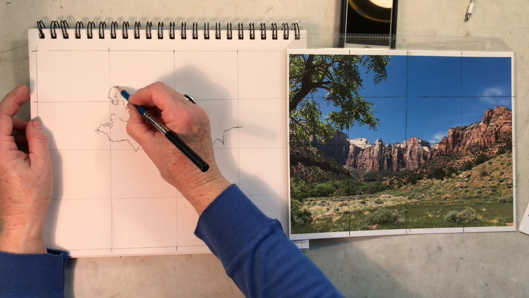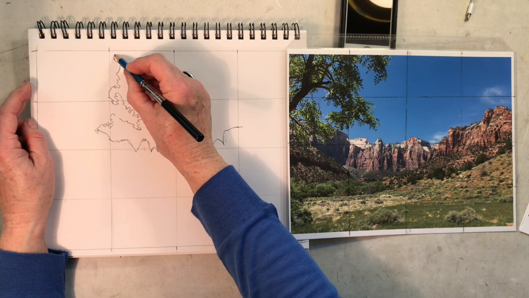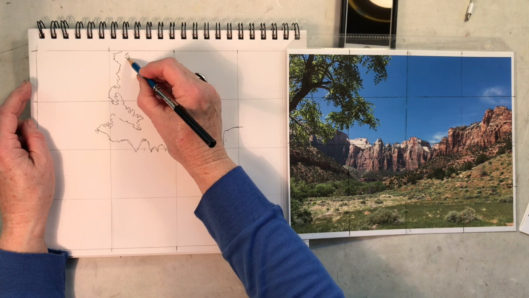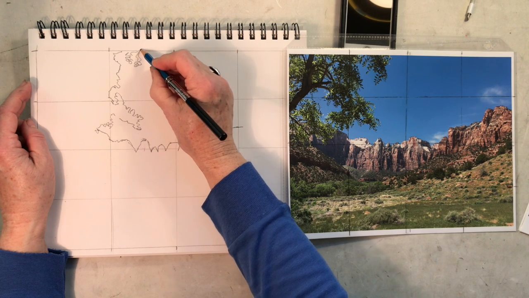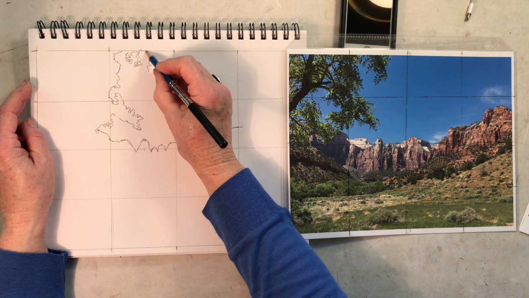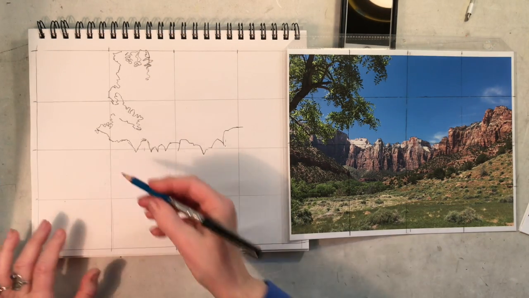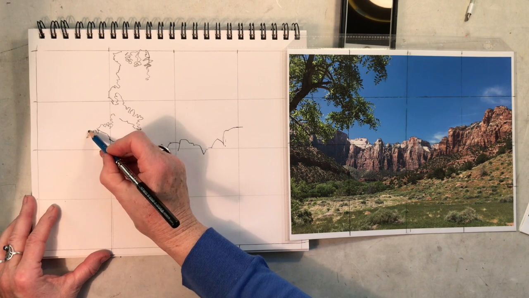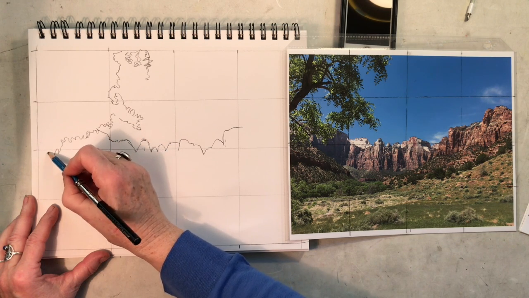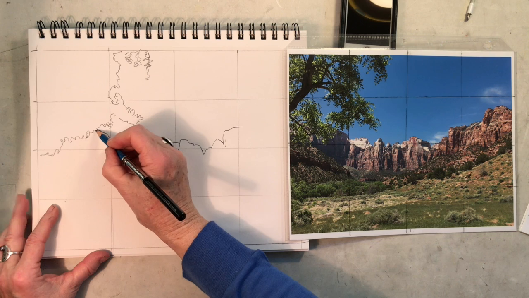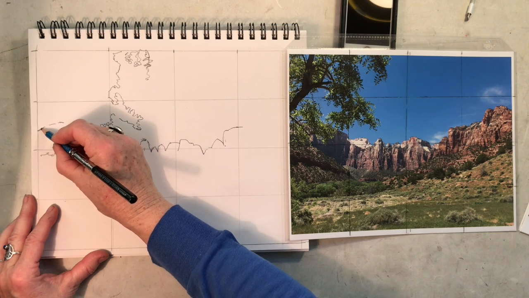I could spend hours being very, very detailed here, but I don't particularly want to. I want to just get the feeling of this. So that's why I'm sort of doing these a little quicker than I might otherwise. So that my tree comes across through here. And then I can see this mountain back here just a little bit. He's a little bit back in there.